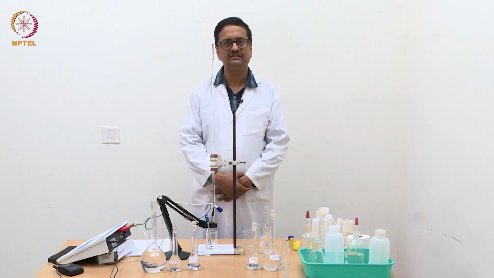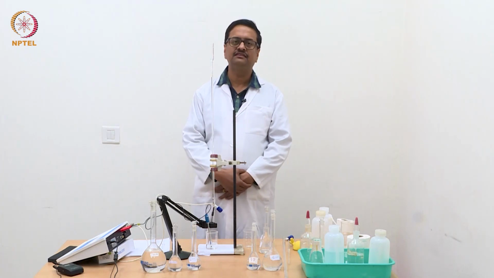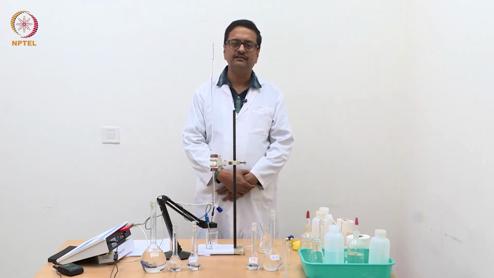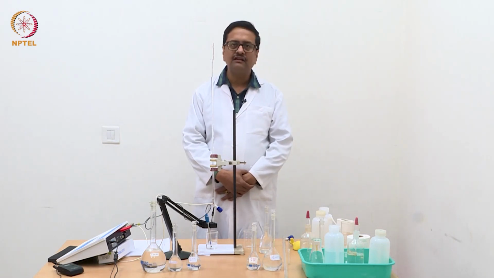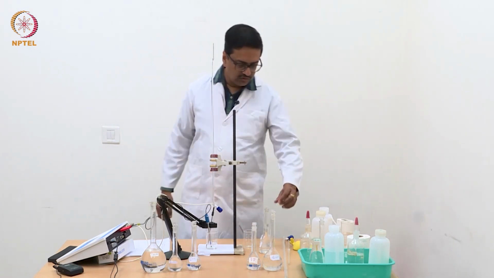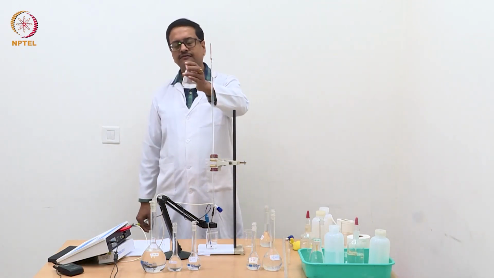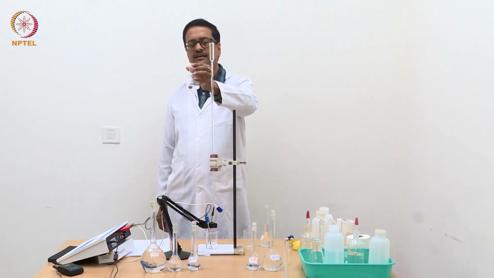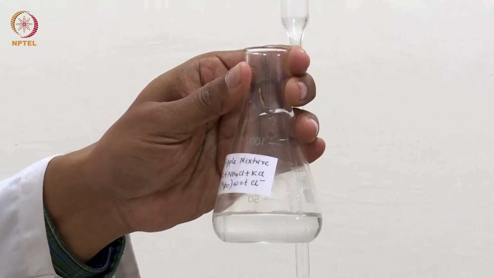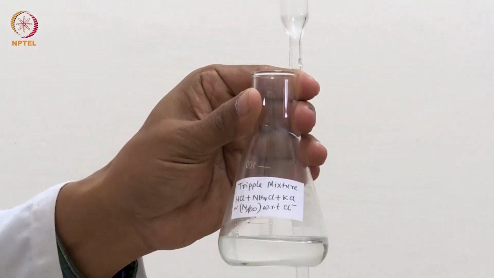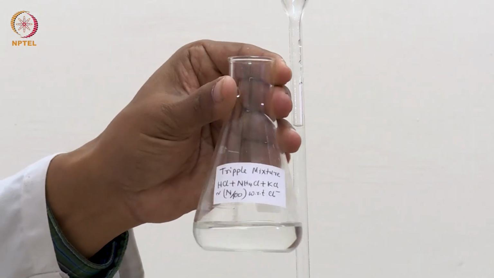One is acid-base titration, which you have already seen, and the other is a precipitation titration using silver nitrate to determine the concentration of chloride. In this experiment, I have prepared an unknown solution of a triple mixture of hydrochloric acid, ammonium chloride and potassium chloride, and the overall strength of this solution in terms of chloride is approximately N/100.